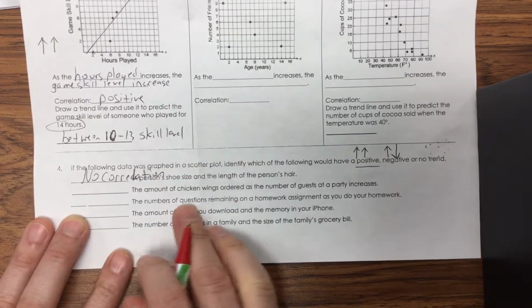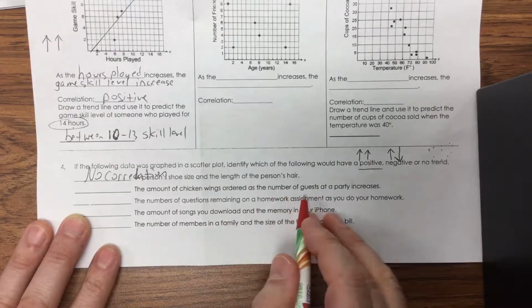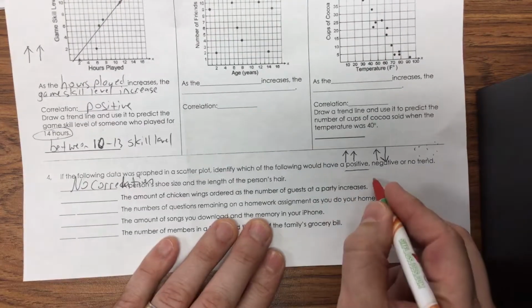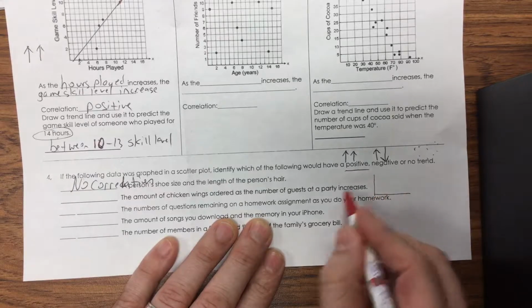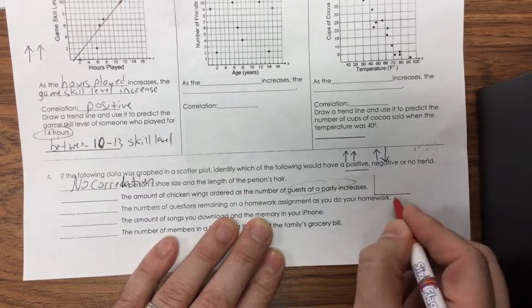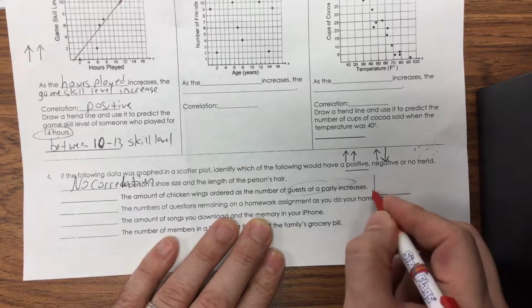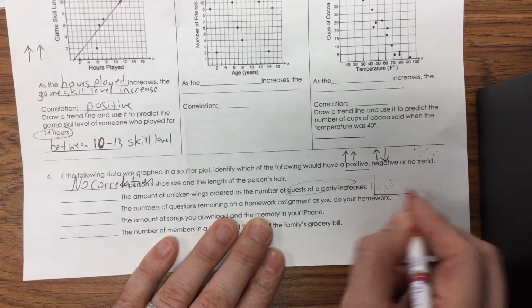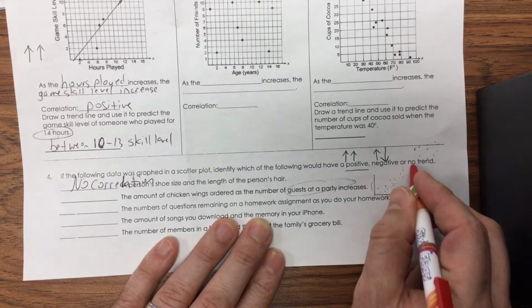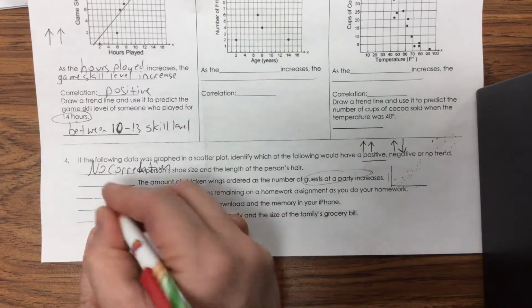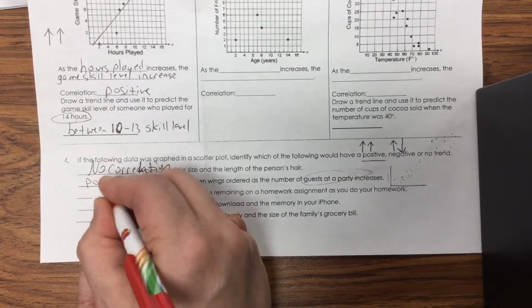Okay, the amount of chicken wings ordered as the number of guests at a party increases. Well, think about it. What's happening first? The guests at the party. The more guests at your party, you have more and more people, you're going to need more and more food. So as your guests is increasing, the amount of food you probably need to order is increasing as well. So you could easily argue that that is a positive correlation.